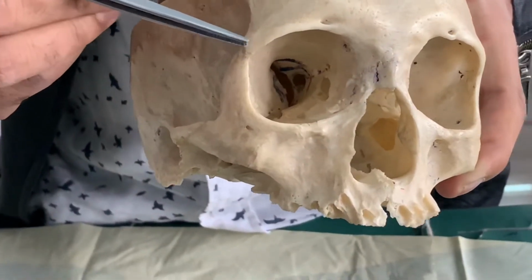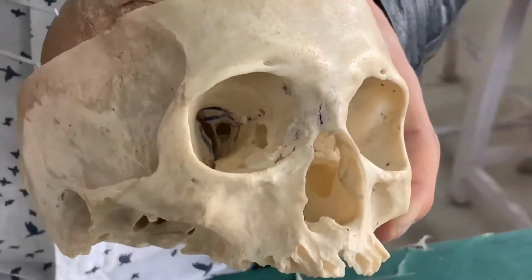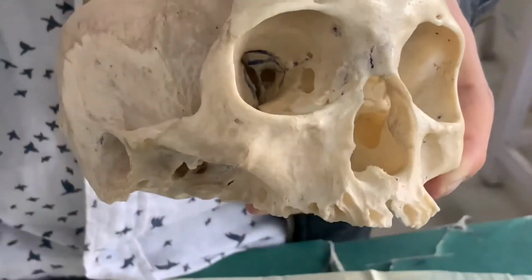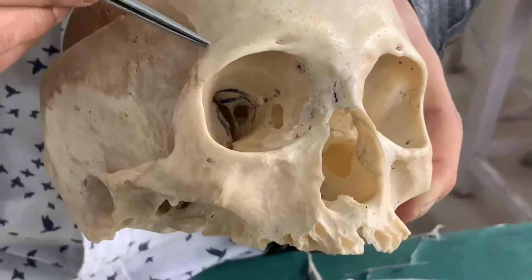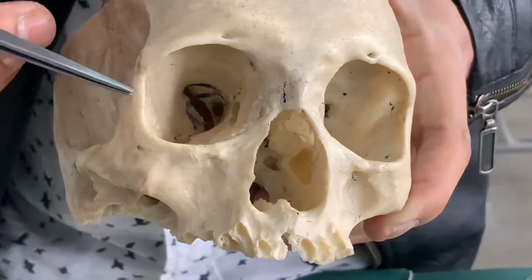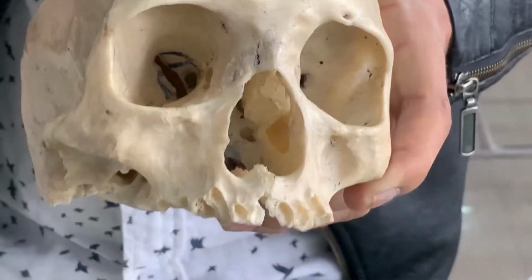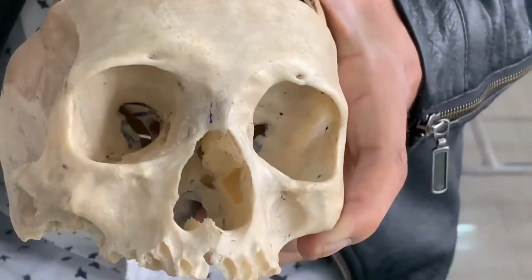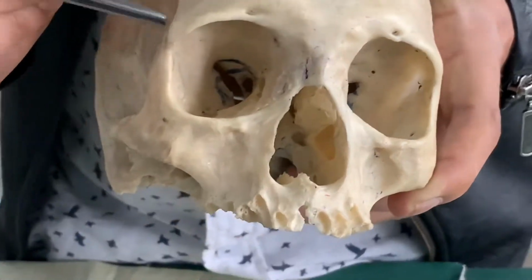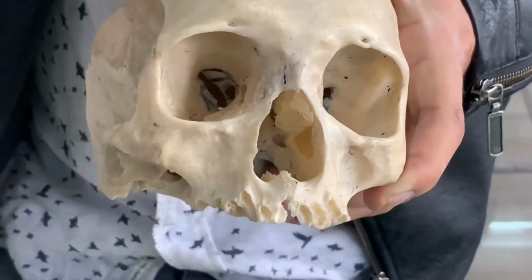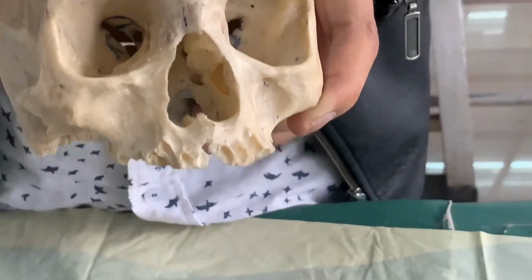This frontozygomatic suture is present between the zygomatic process of the frontal bone and the frontal process of the zygomatic bone. I'll again repeat, it is present on the lateral orbital margin.